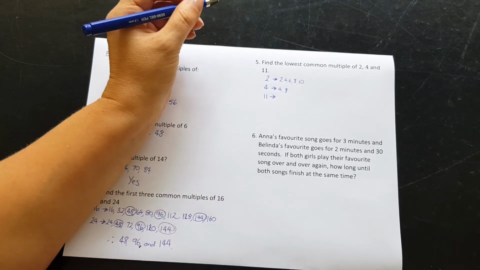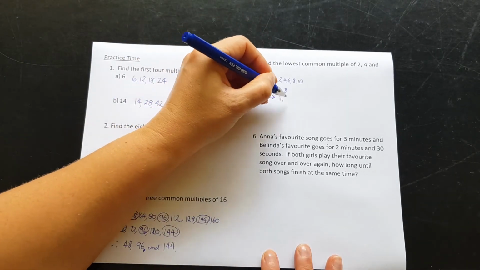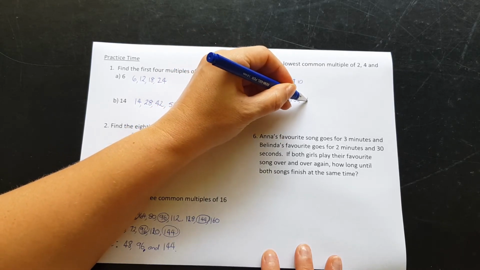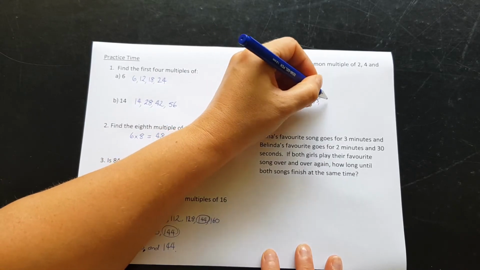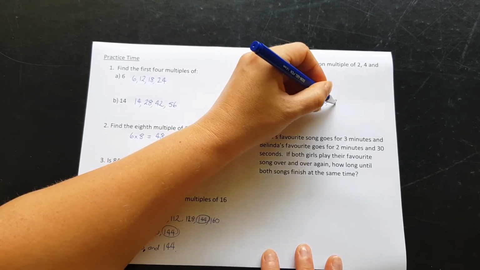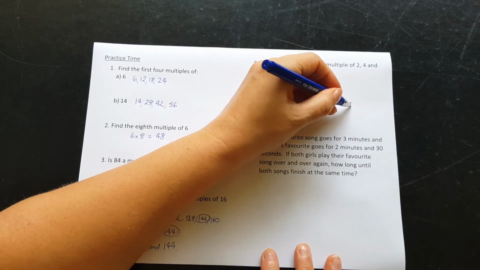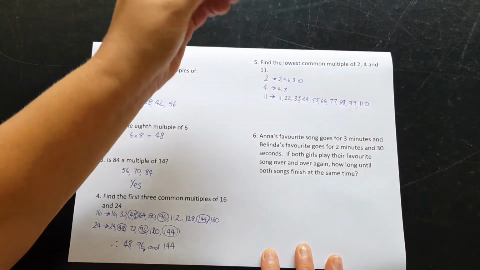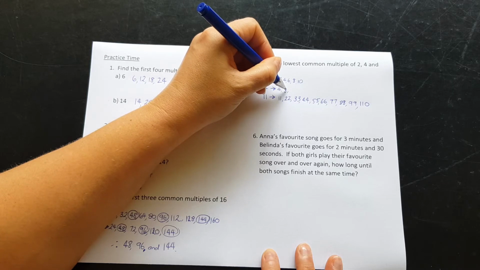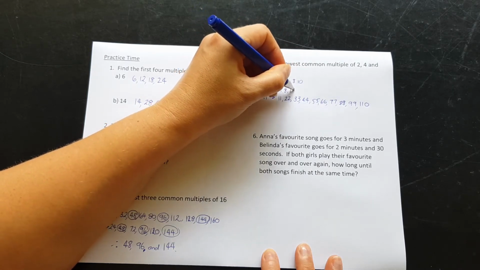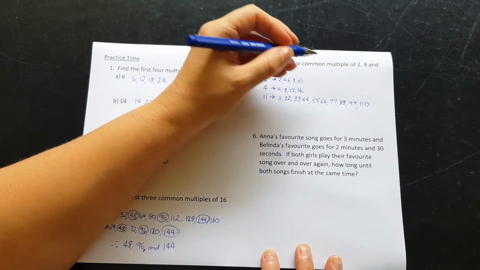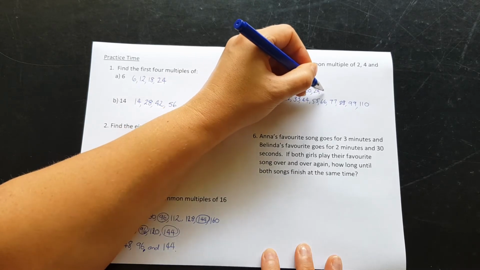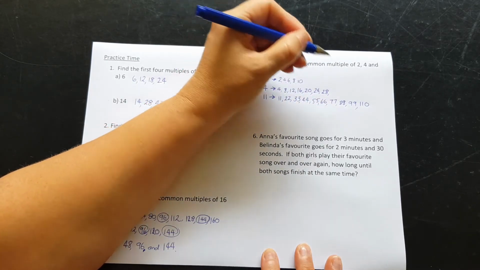So let's look at 11. So 11, 22, 11 times 3, 33, 44, 55, 66, 77, 88, 99. All right, do we have enough? Let's go with our 4 times tables. 4, 8, so up to 4 times 3 is 12. 4 4s are 16. 4 5s are 20. 4 6s, 24. 4 7s, 4 8s.